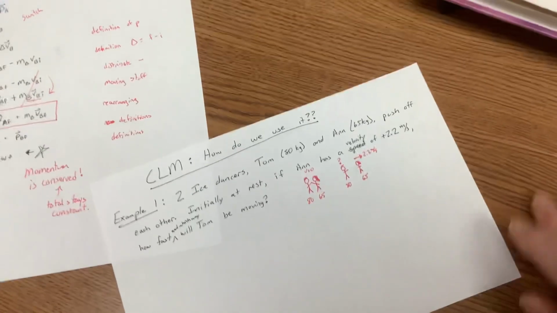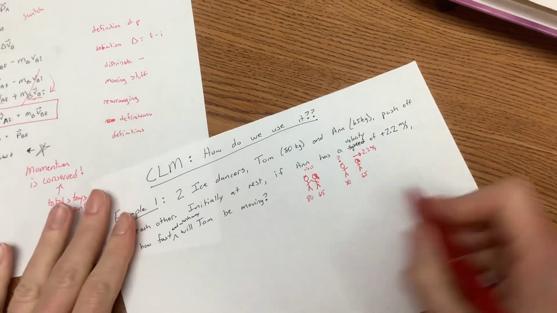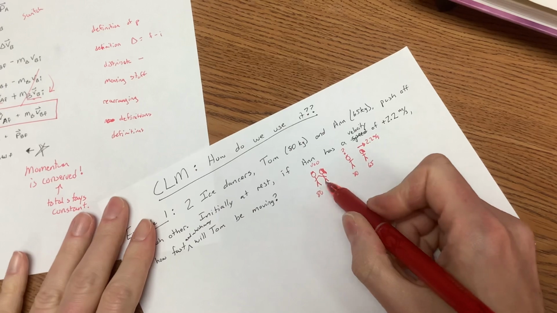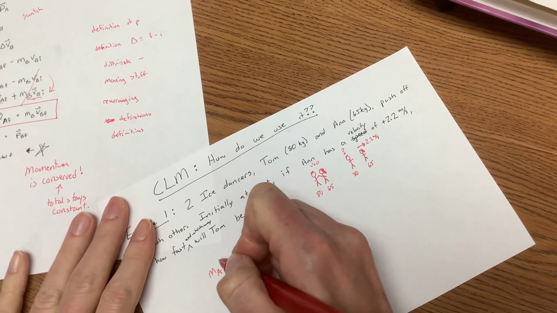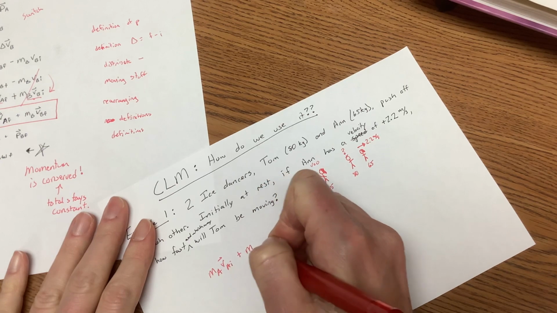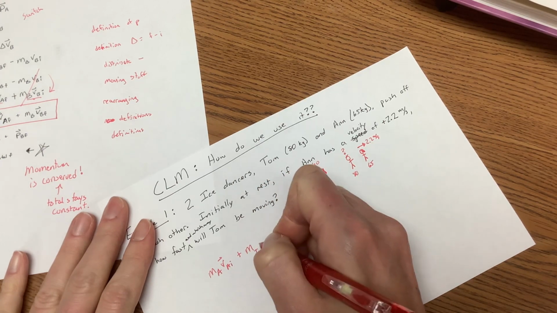So let's see what we're going to have to write down here. To think about the conservation of momentum, we've got two objects here. So we've got the mass of Anne and the velocity of Anne, initial, plus the mass of, let's use T for Tom, Tom and velocity of Tom, initial.